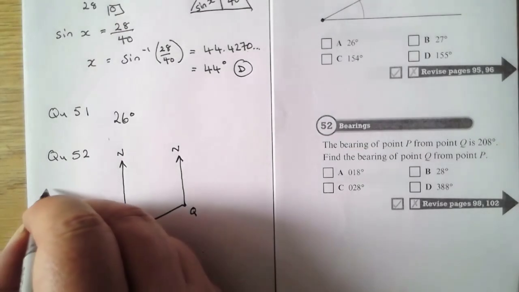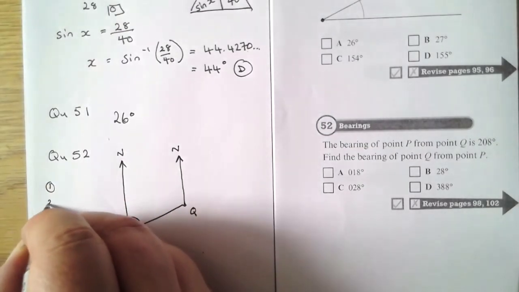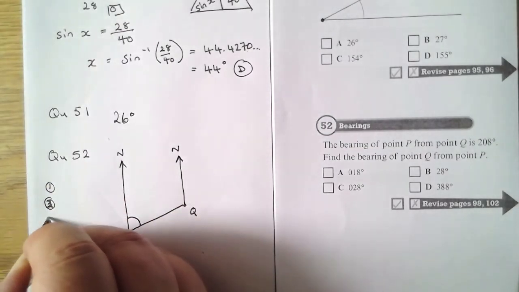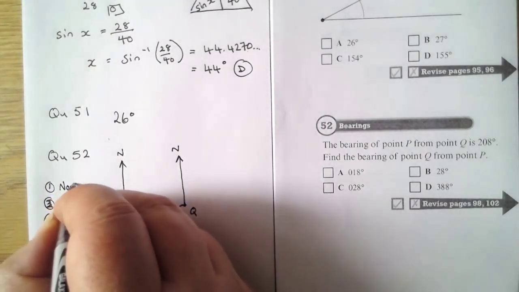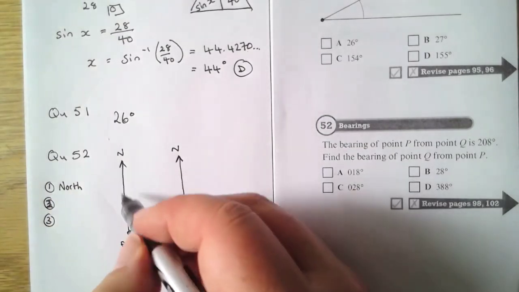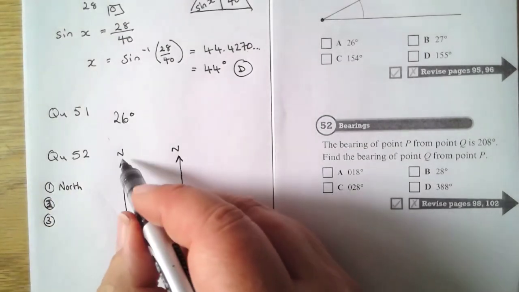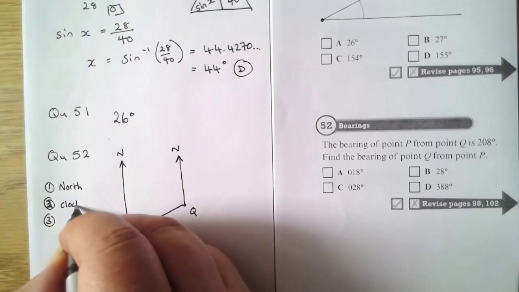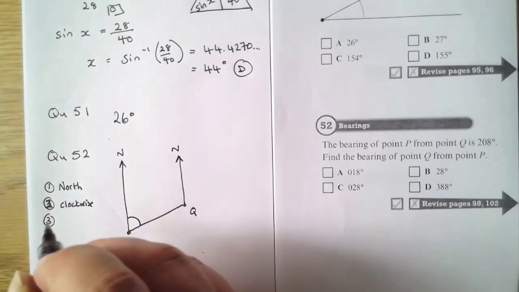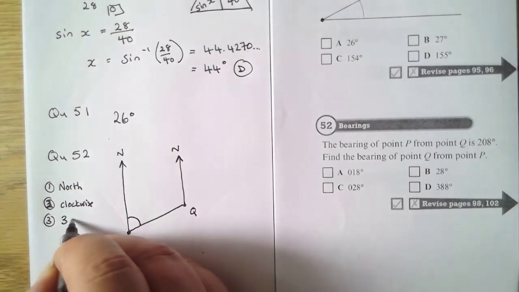Let me just write out my three steps. Bearings: it has to be from north. So if we're using this as our bearing, it has to start at north. We're measuring from north. It has to be clockwise. And it must have 3 digits.